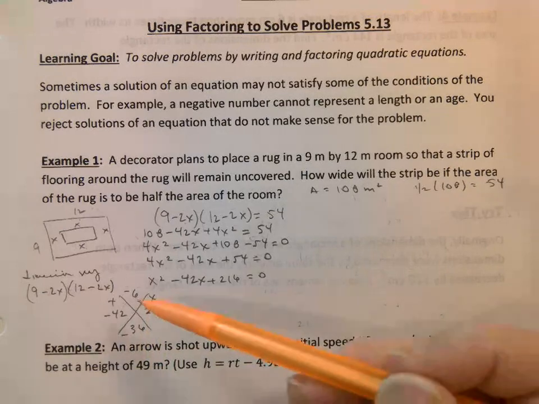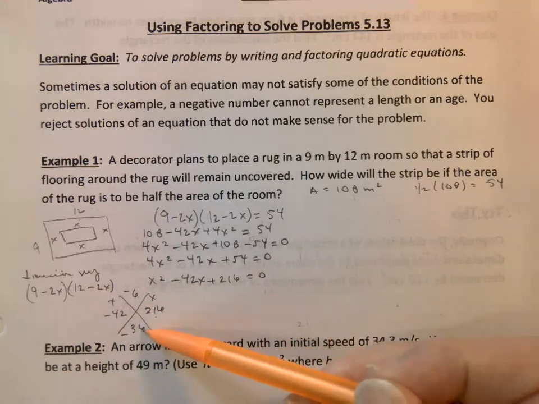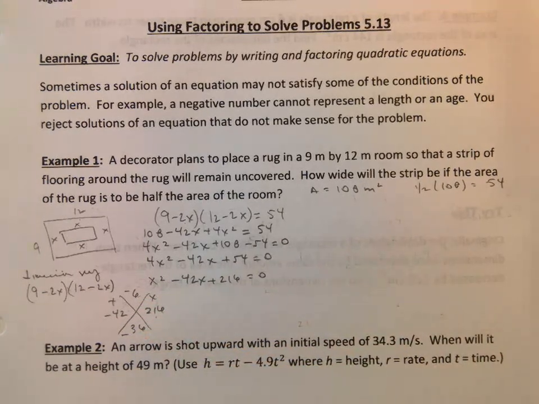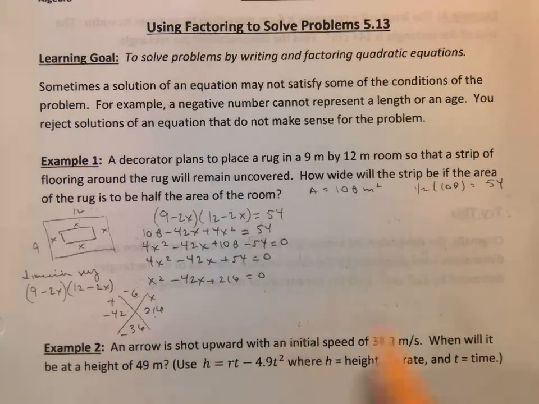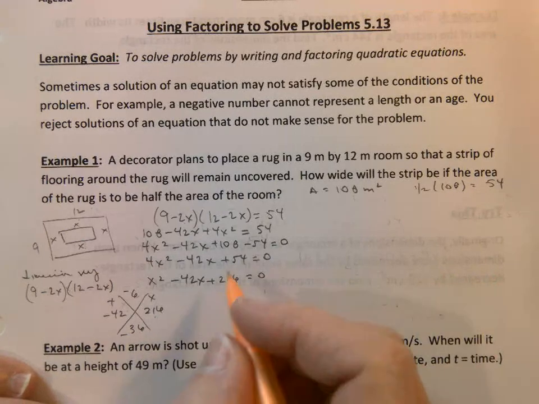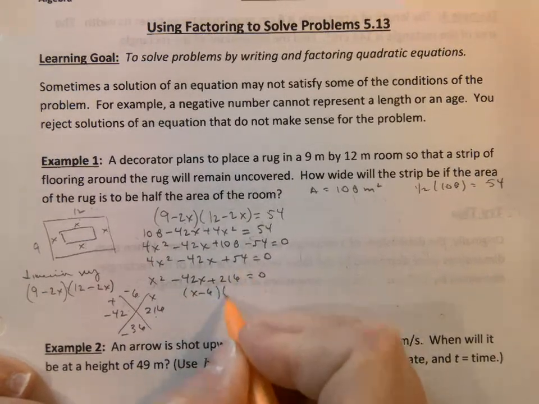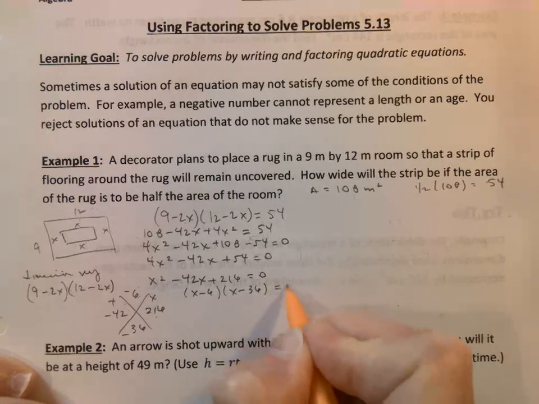So double check. Negative 6 and negative 36 gives me negative 42. Negative 6 times negative 36 gives me positive 216. So that is correct. So let's write this out. x minus 6 and x minus 36 equals 0.